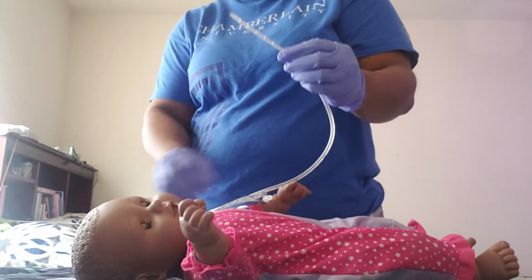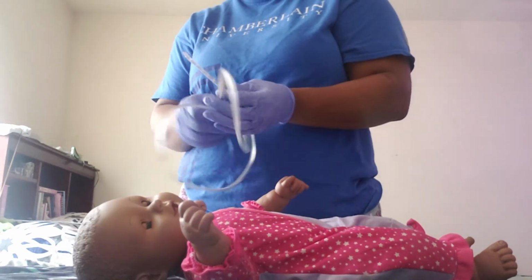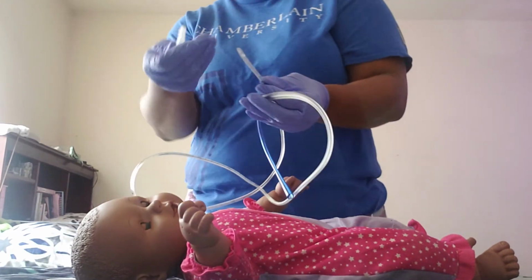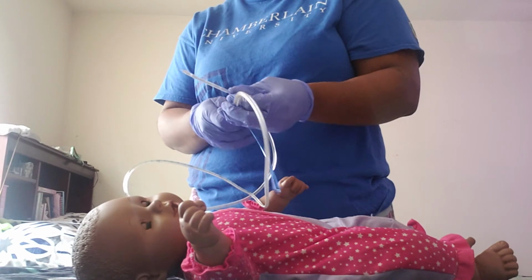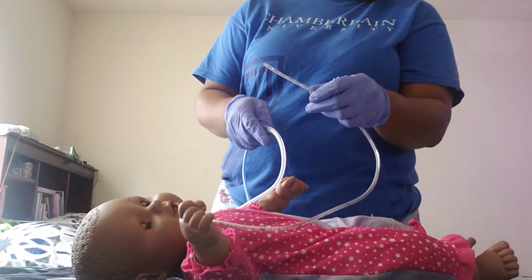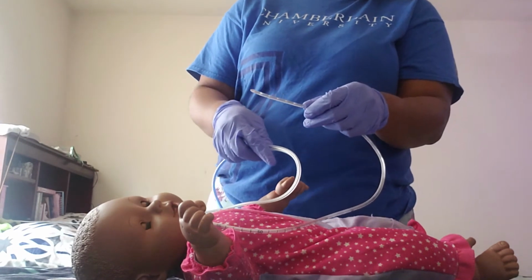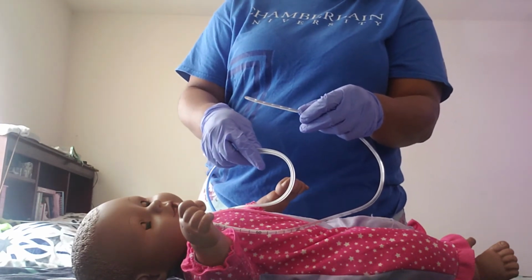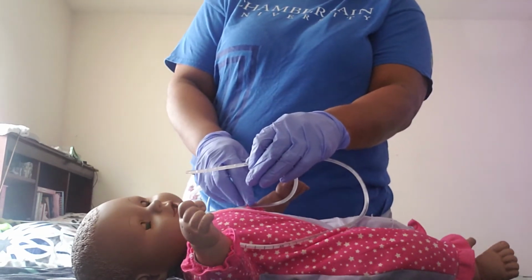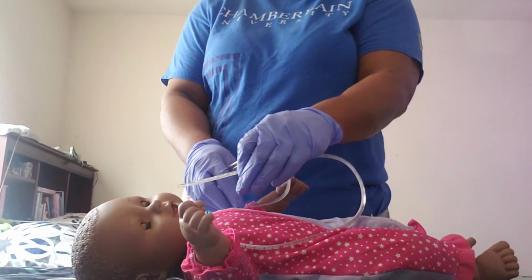60cc syringe and I will attach it here. So this will be my 60cc syringe. I will attach it there, and then I will go ahead and insert the tube slowly, aiming to the back of where the patient's ear is.